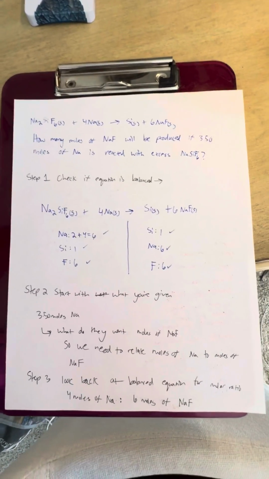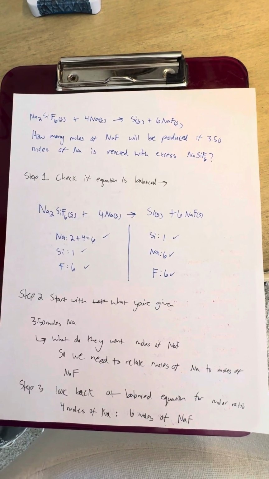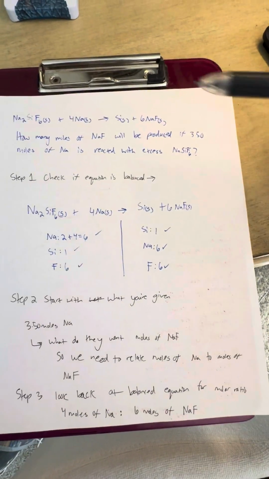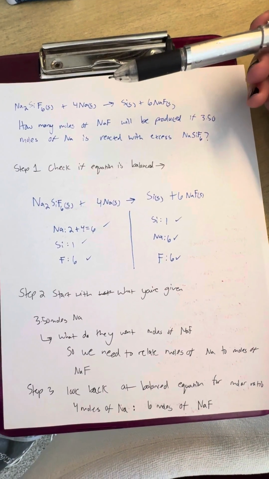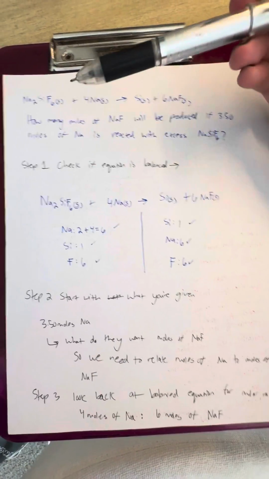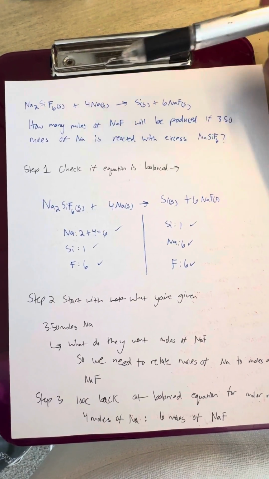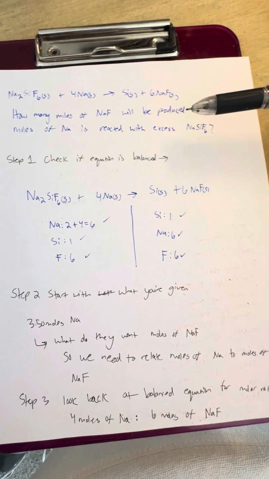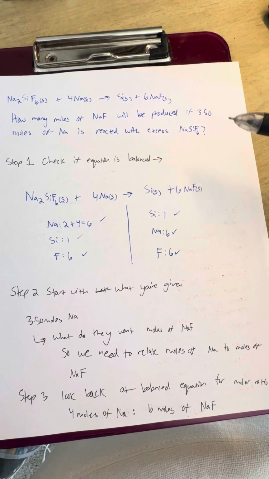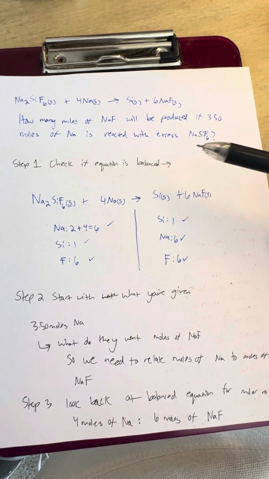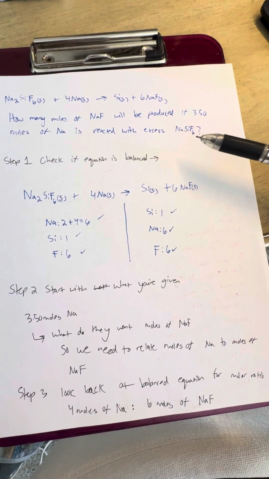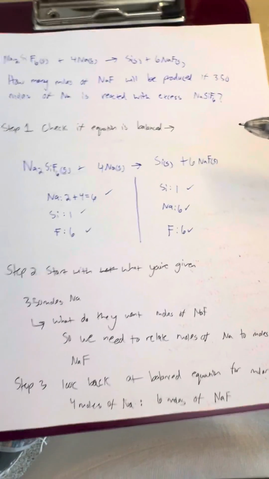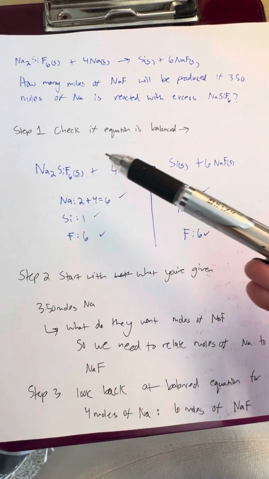Okay, really quick, I'm just going to go through the examples given in your PowerPoint, just give a more in-depth explanation, visual overview of what's going on. So I think in the first example they give you, after you balance equations, they give you this equation right here with these reactants and these products, and they're asking how many moles of sodium fluoride will be produced if you start off with 3.5 moles of sodium that is reacted with excess, I believe it's sodium silicon hexafluoride, something like that. So first of all, you're going to check to see if your equation is balanced.